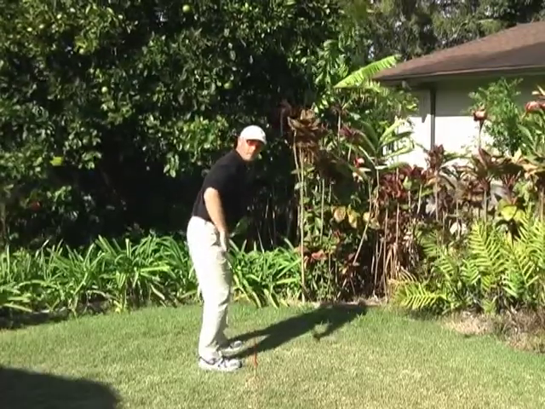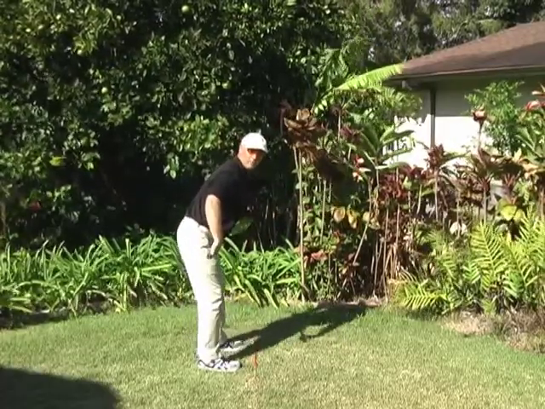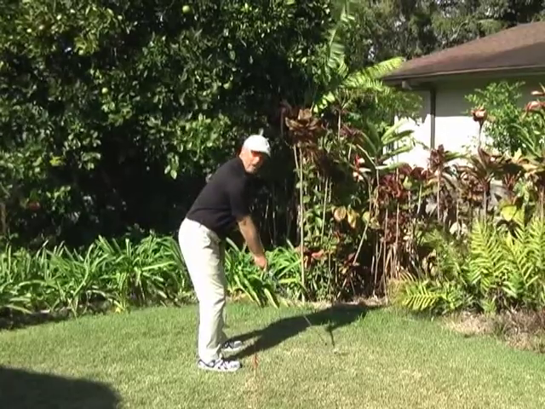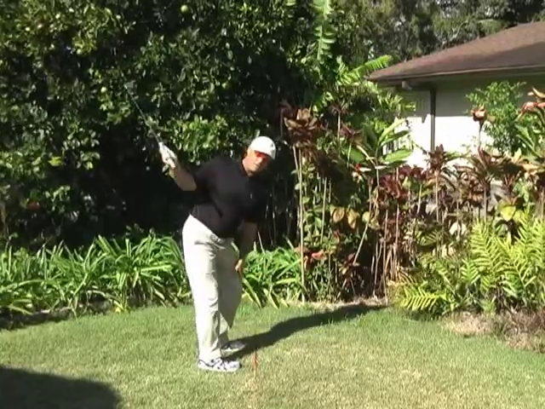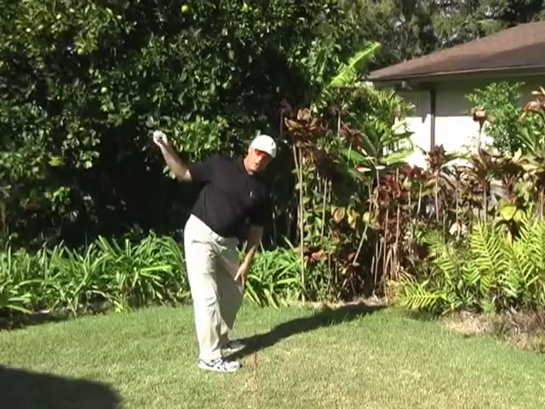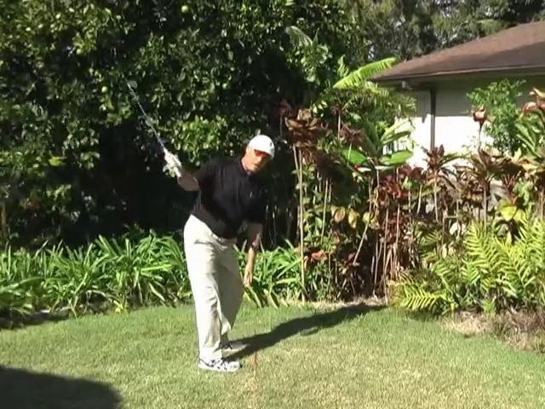If I get set up, push my hips back, bend from the waist, bend my knees, you can see I'm now in a posture where this club can swing around me up and down an inclined plane as I swing back down and through the ball.